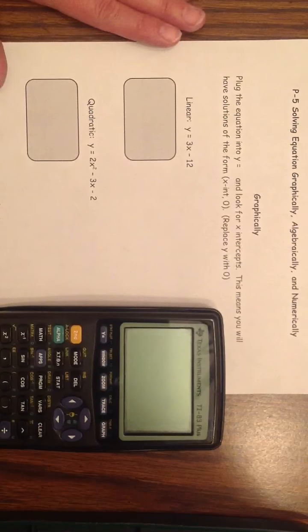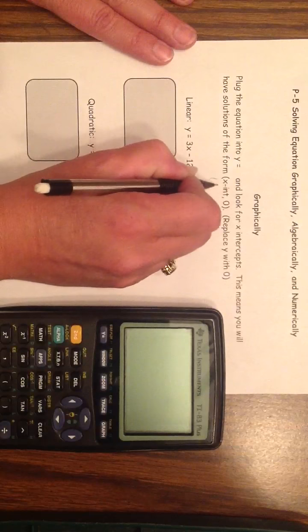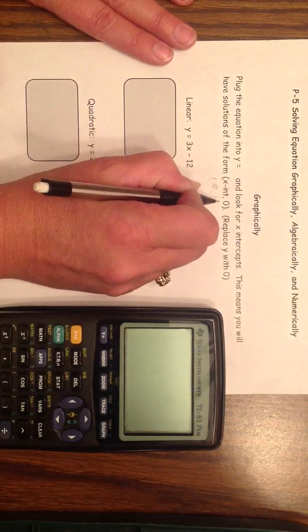This means that you're going to have a solution in the form of x-intercept, 0, or in other words, you're going to have some number, 0. So we're replacing y with 0.